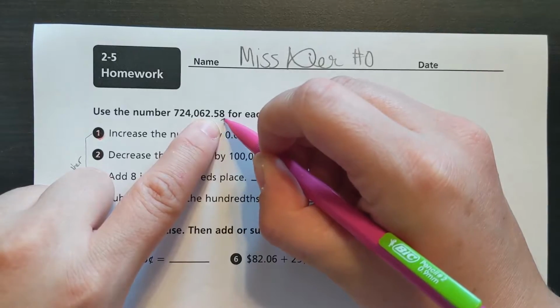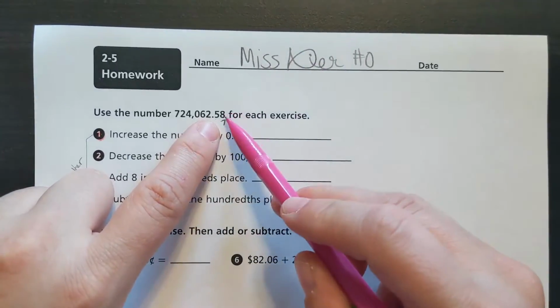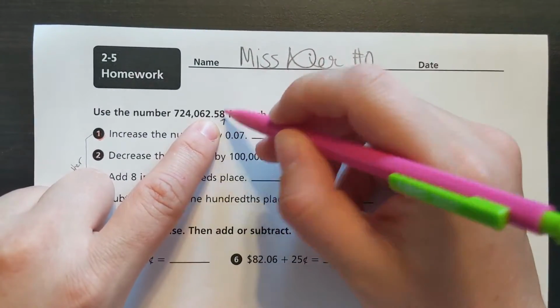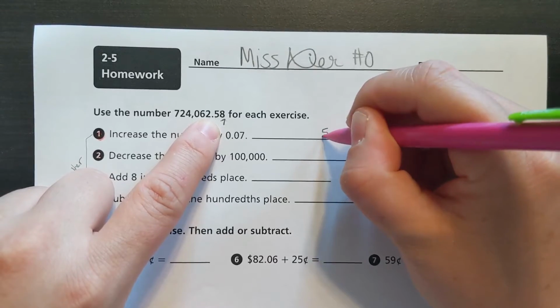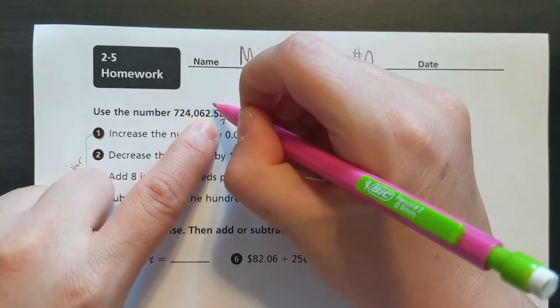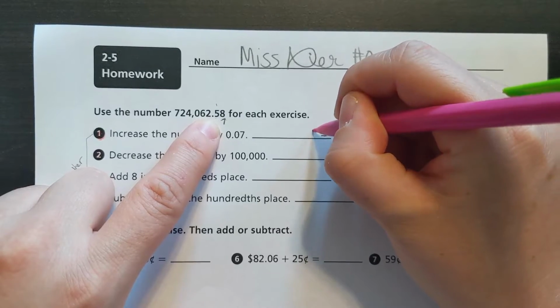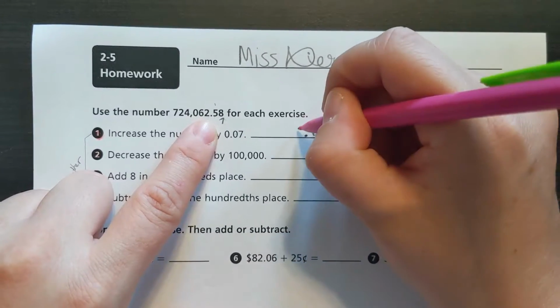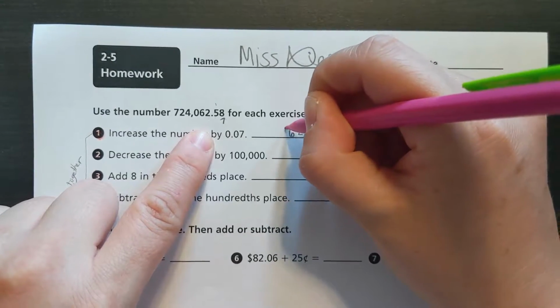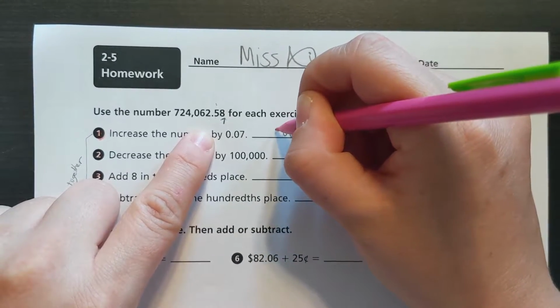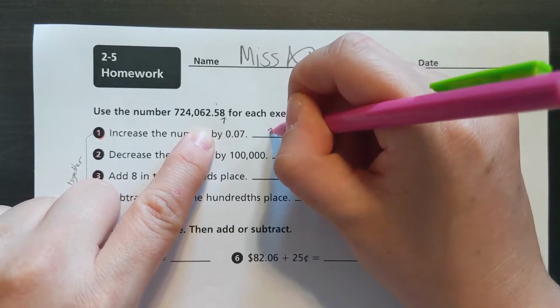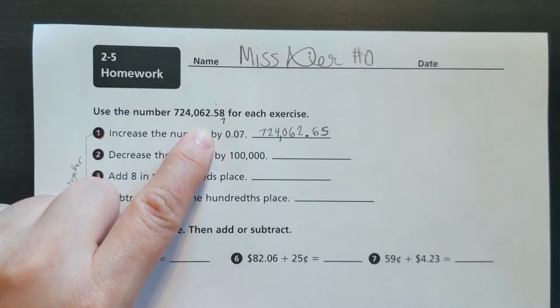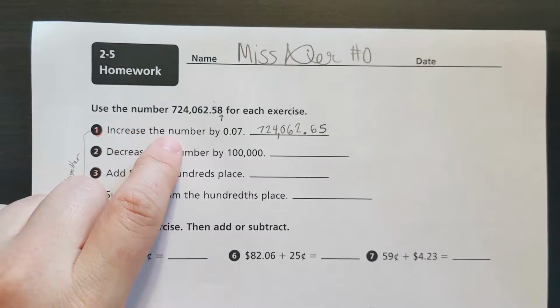And all I'm adding here is a 7 to that 8, which changes my hundredths to be 15. So I'm just gonna put my 5 out here, and I'm gonna carry the 1. It changes my tenths to be 6, and then what happens to everything else in front of that? It's all the same. So I'm just writing them backwards. So that would be my answer for number one.